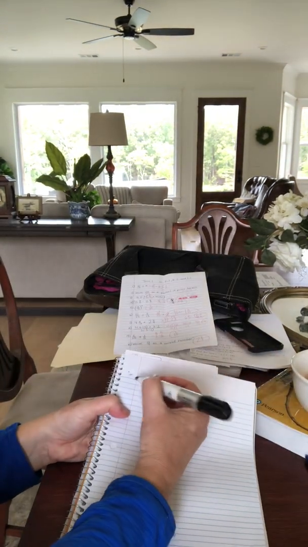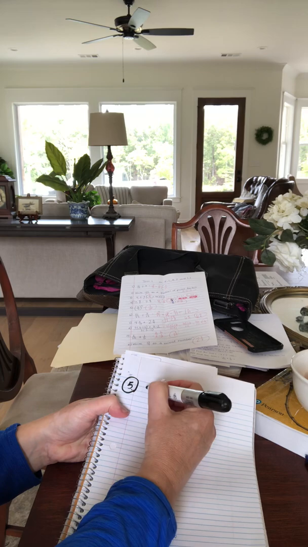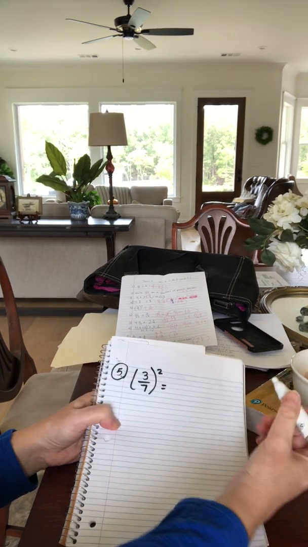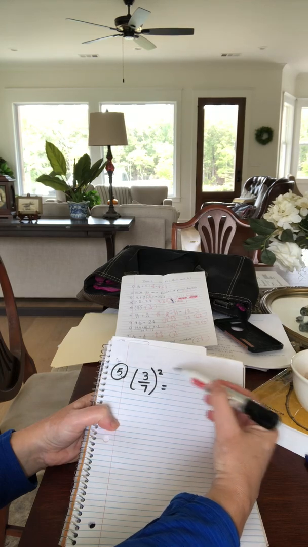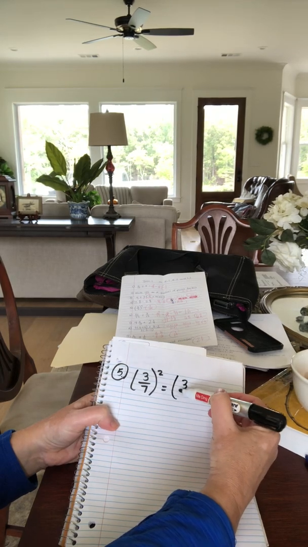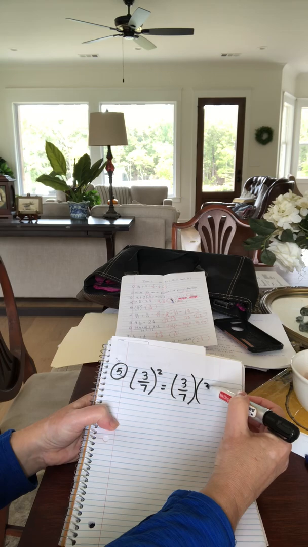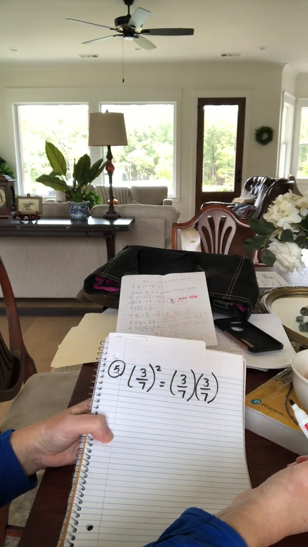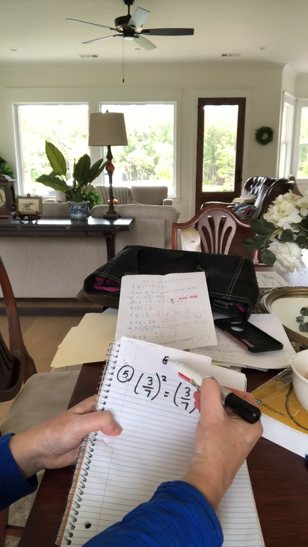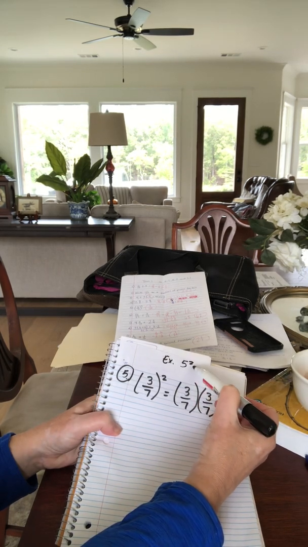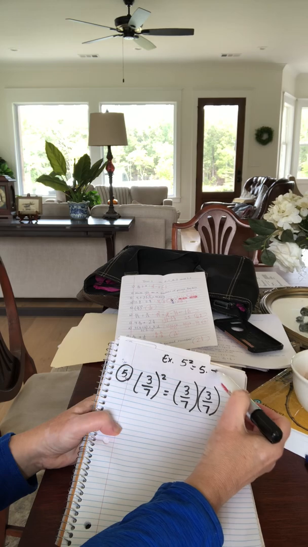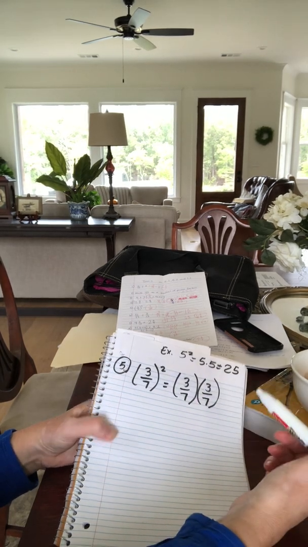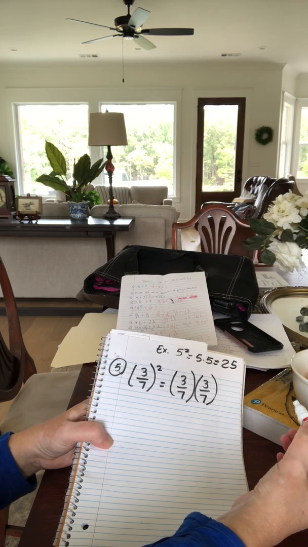Number 5 was using some of the laws of exponents, or really just the definition of what is an exponent. 3/7 squared. Something squared means multiplied by itself. Just for example, 5 squared means 5 times itself, which is 25. So 3/7 squared just means 3/7 times itself.